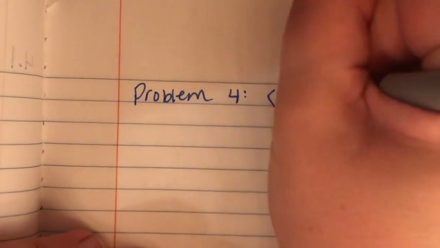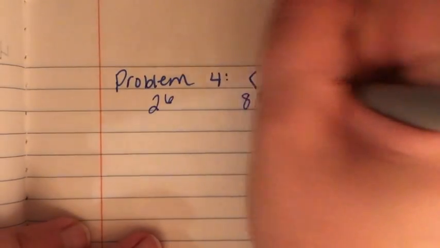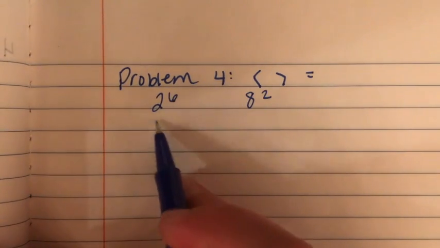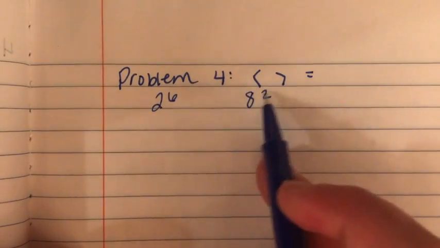Problem 4 was the same kind of less than, greater than, or equal to, and I was given 2 to the 6th power and 8 squared. Okay, so here, just based off assumptions, I might think this is going to be bigger, because to the 6th power seems bigger than to the 2nd power. But let's go through and solve.